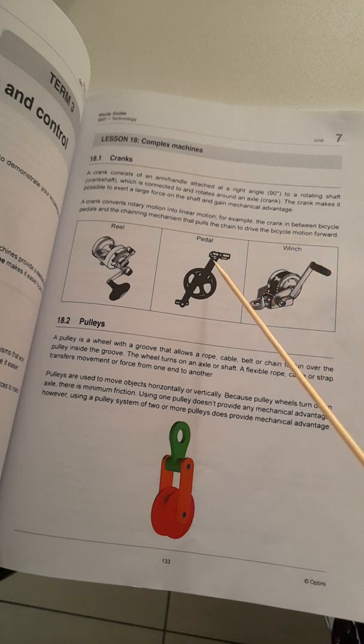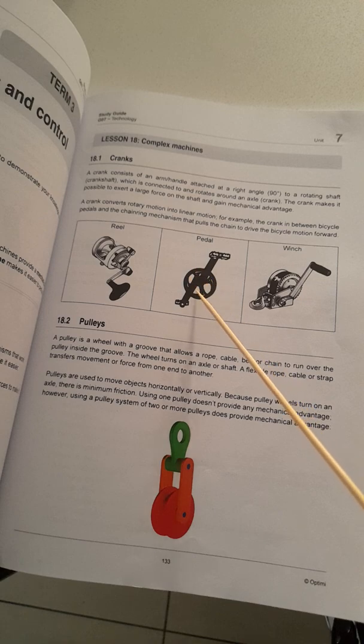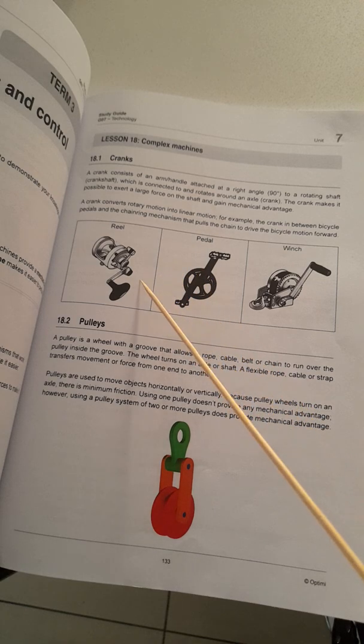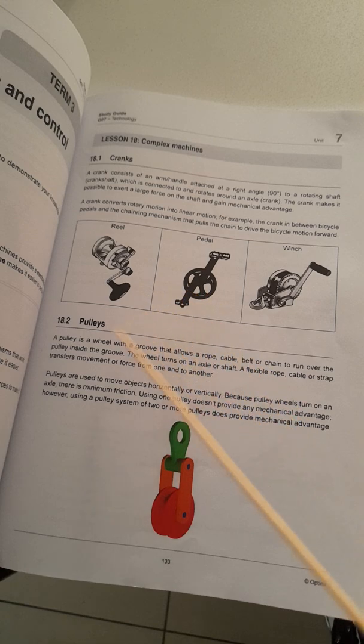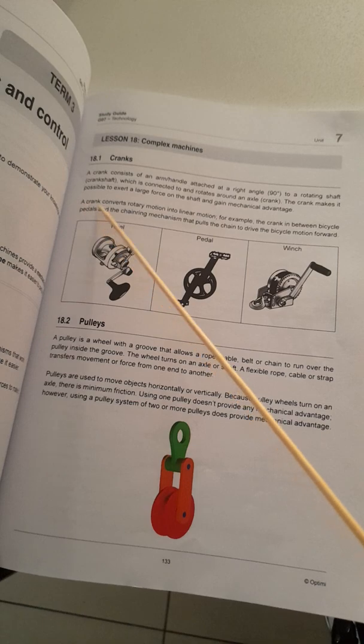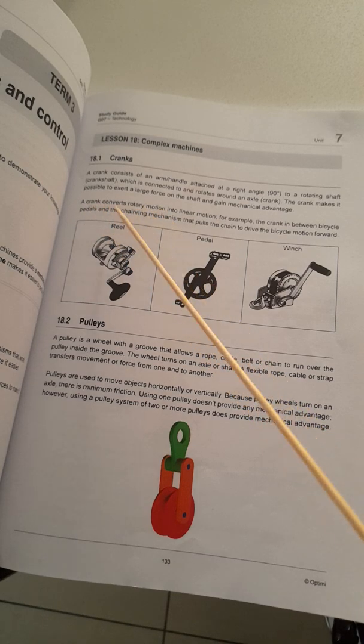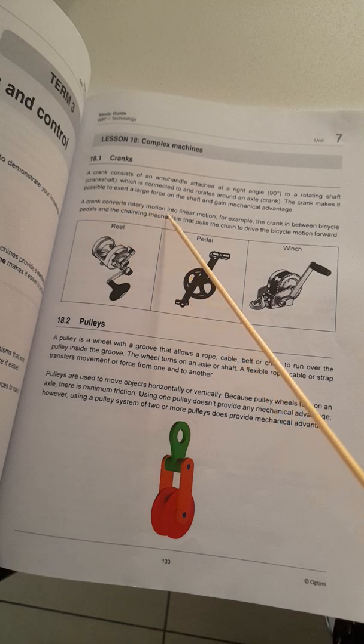Okay, so rotating the pedals will give the rotating motion, but this crank will be connected to a chain that drives a linear motion. Okay, that is the cranks. So you must know the purpose of the crank. What does it do? It converts rotary motion into linear motion.